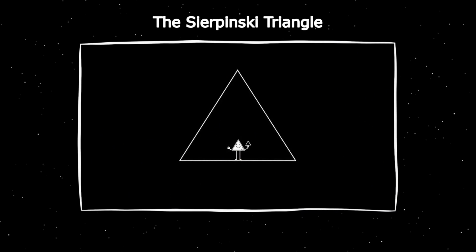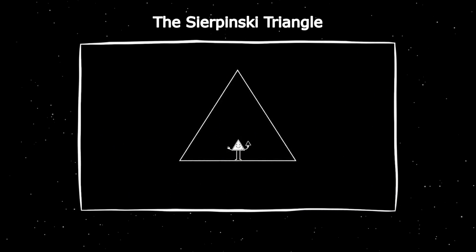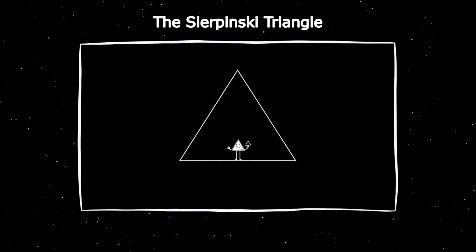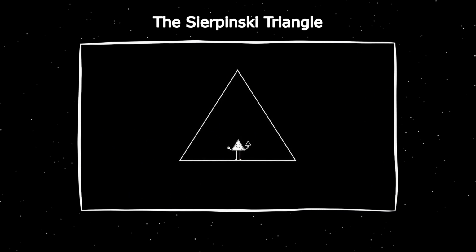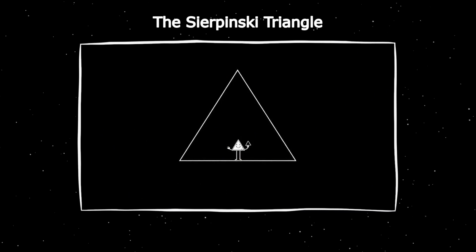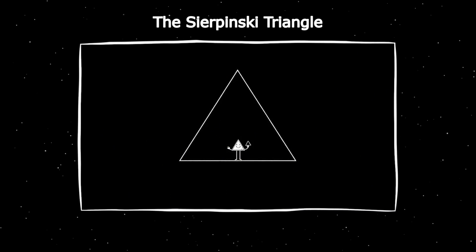To understand the Sierpinski triangle, imagine starting with an equilateral triangle, perfectly balanced and symmetrical. This is your first step into a world where geometry meets artistry. Now, take a closer look at that triangle.